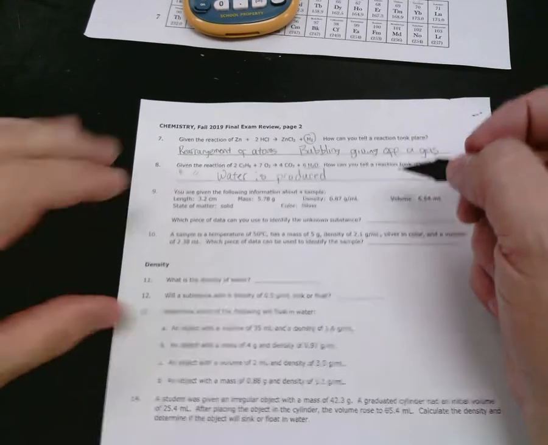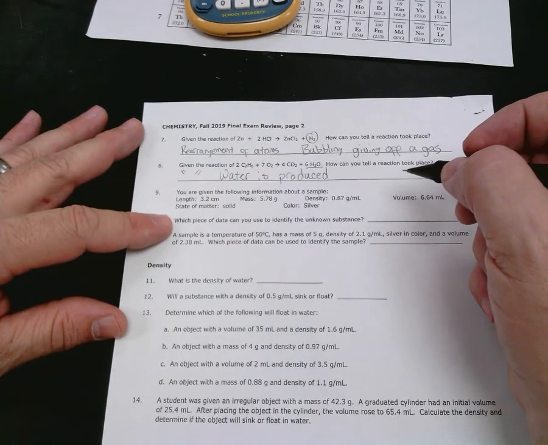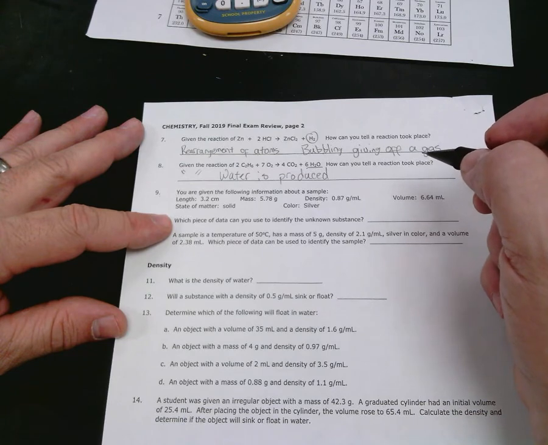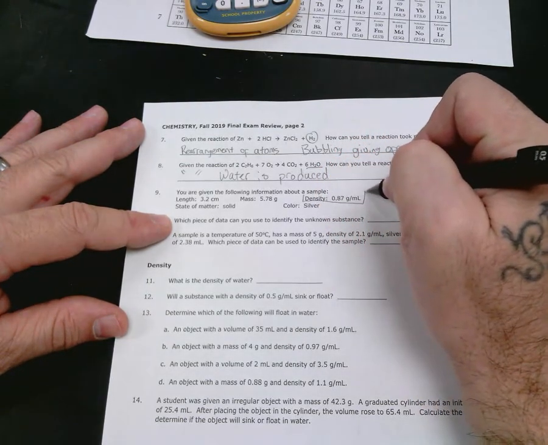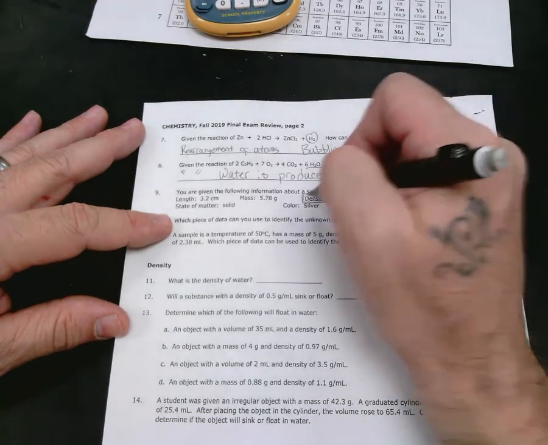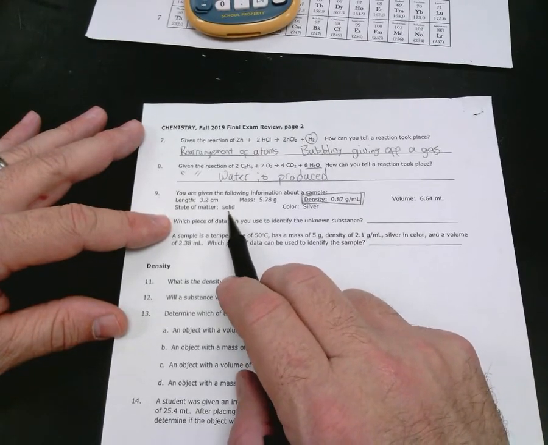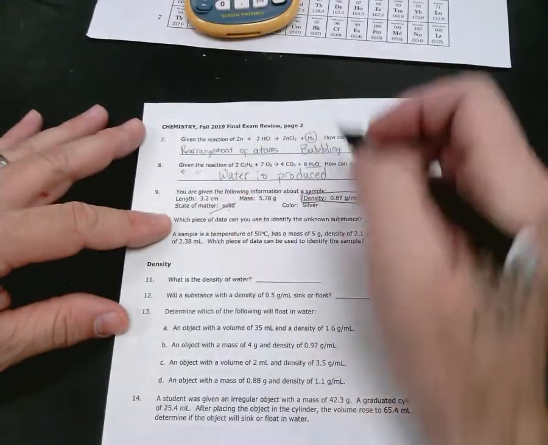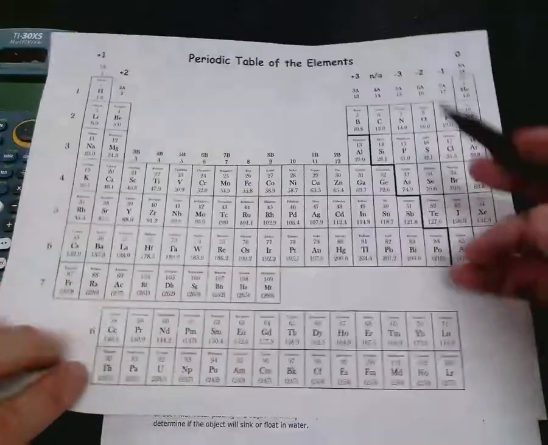Okay, you are given the following information about a sample. Which piece of data can you use to identify the unknown substance? So the only one that's going to be unique to an element is going to be density. More than half of the periodic table is solid, so that one is not going to work. More than half of the periodic table is silver because it's mostly metals, right?